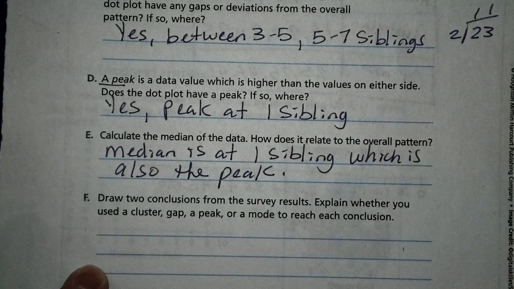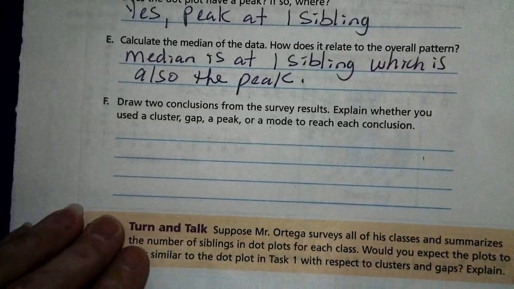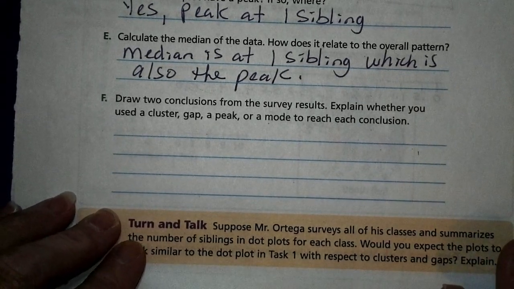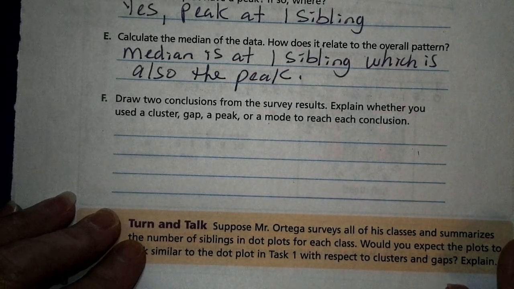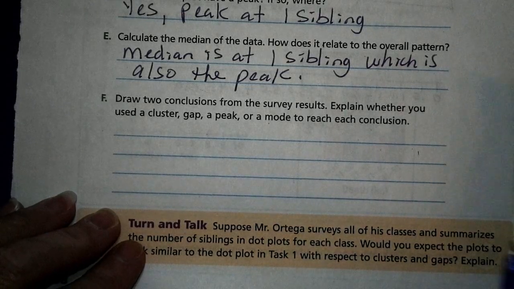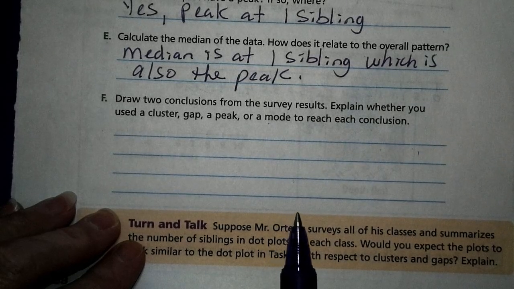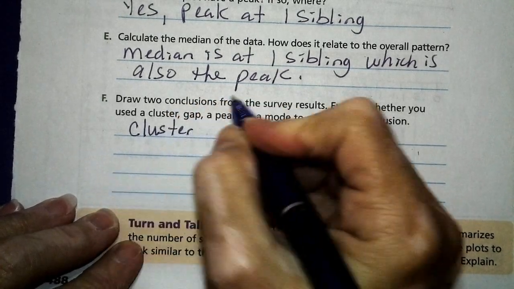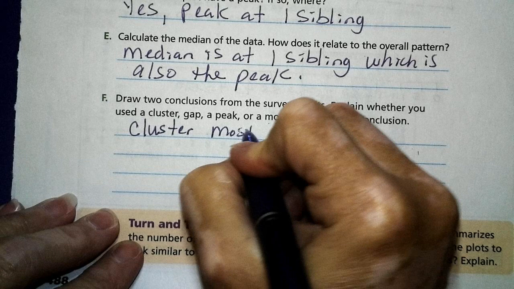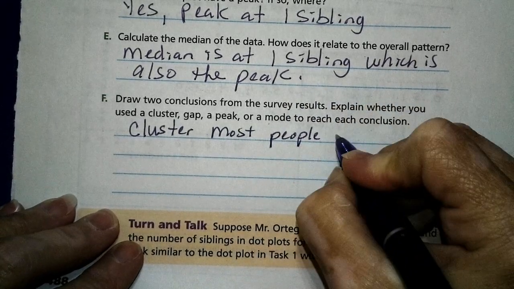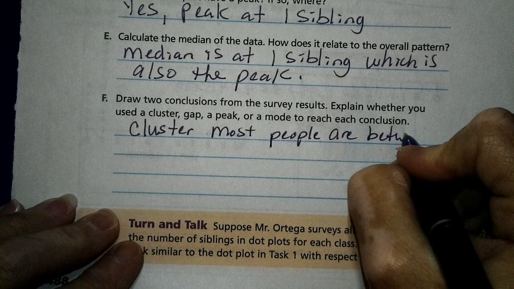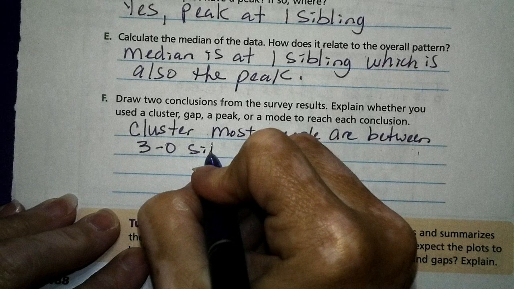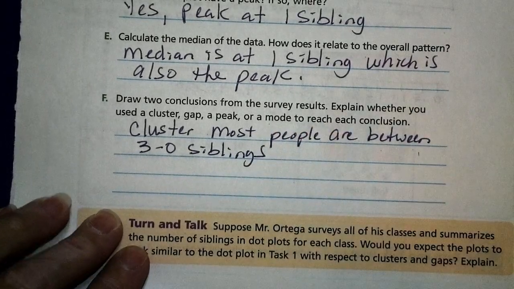Okay? All right. F. Draw two conclusions from the survey results. Explain whether you used a cluster, a gap, a peak, or a mode to reach each conclusion. All right. So we can say that most, so if we use the cluster, most people are between 3 to 0 siblings. Okay.